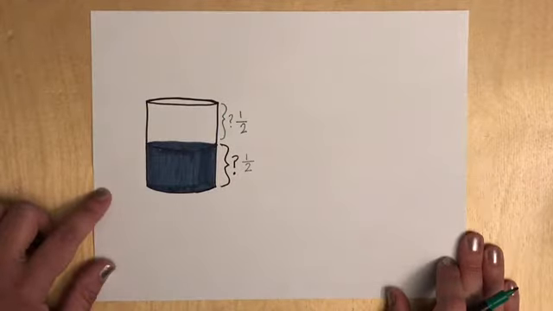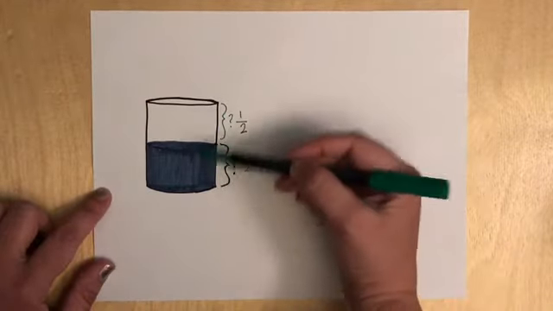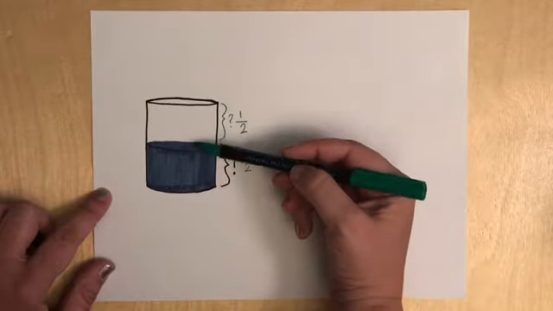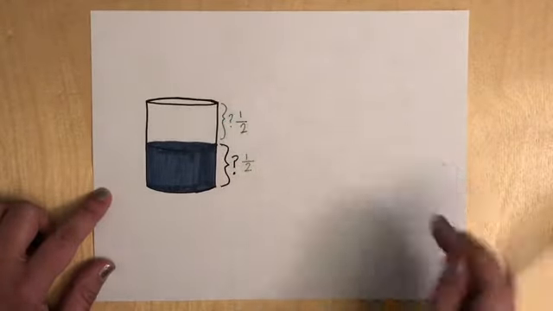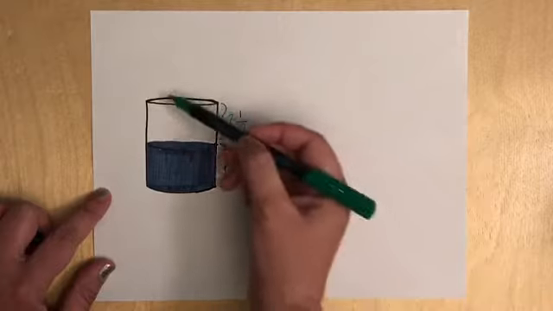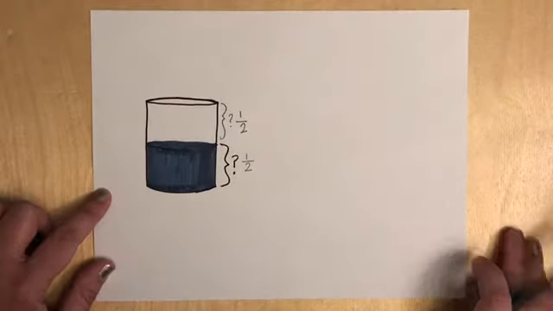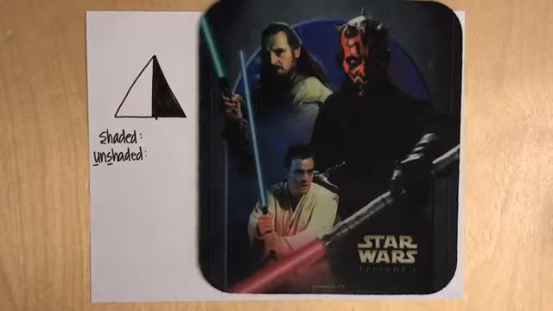So today we're going to be looking at the parts that are shaded and the parts that are not shaded, or the parts that are full, the parts that are empty. So it's good to look at the whole as a whole. We're going to use Star Wars today to help us with our fraction parts for the first part of the video. Go ahead and draw this triangle on your notes. Write the fraction for the shaded part and write the fraction number that describes the unshaded part. Go ahead and press pause and press play when you're done.